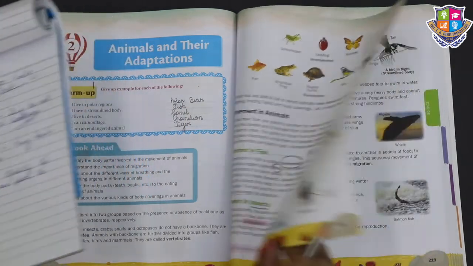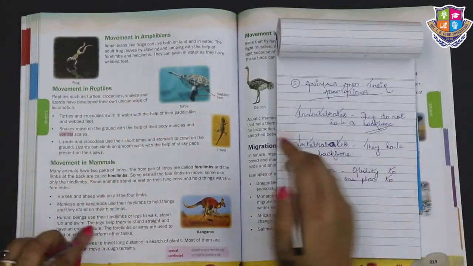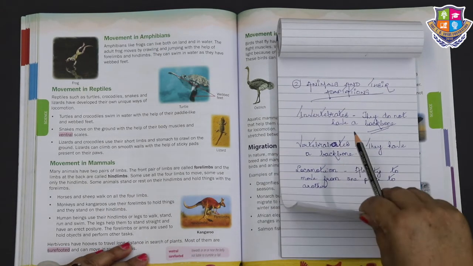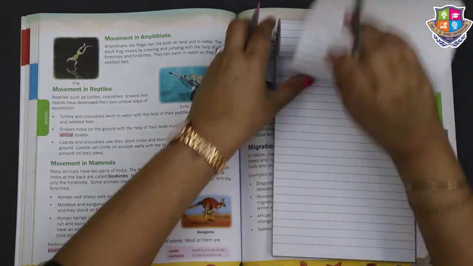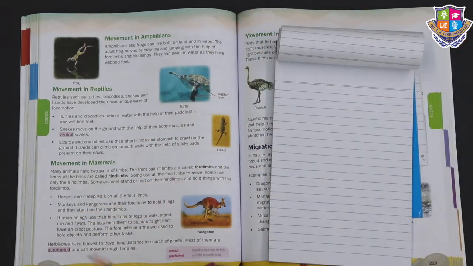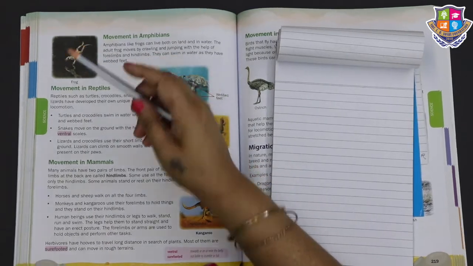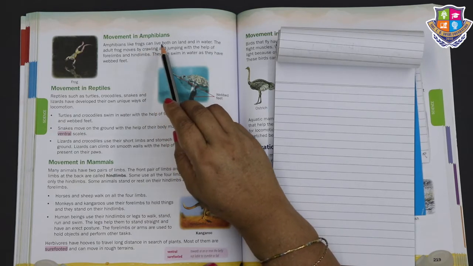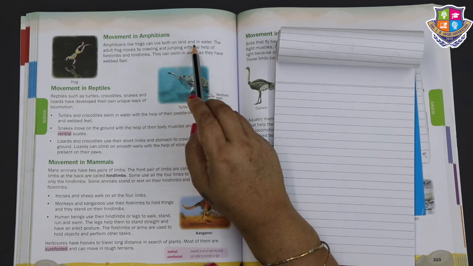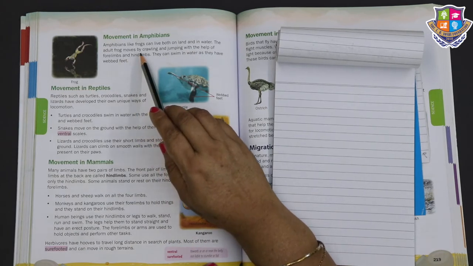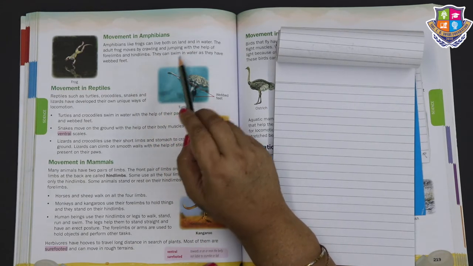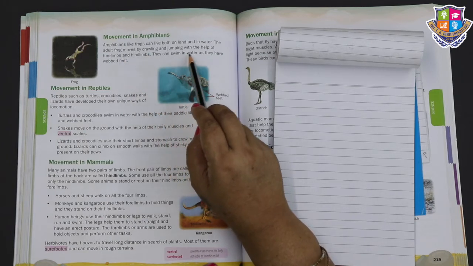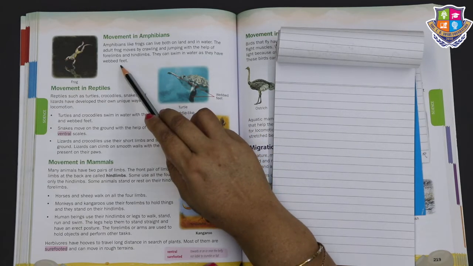Let's go further. There we have the movement in amphibians. Now let's see what are these amphibians. Okay, let's concentrate on the movement in amphibians. Now this is a frog. A frog is an amphibian. Remember that. Amphibians like frogs can live both on land and in water. The adult frog moves by crawling and jumping with the help of the forelimbs and hind limbs. They can swim in water as they have webbed feet.